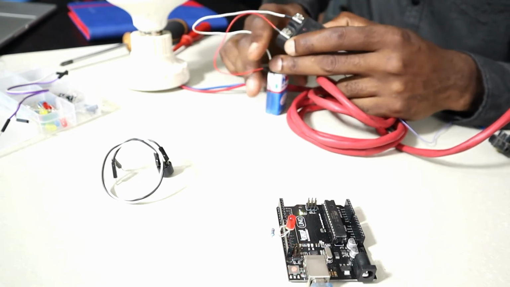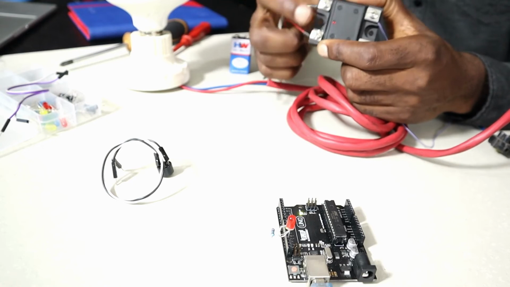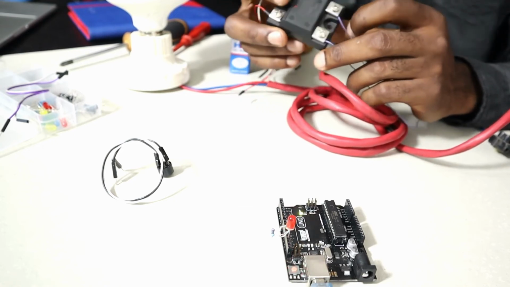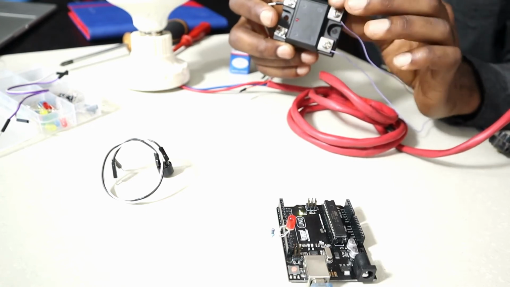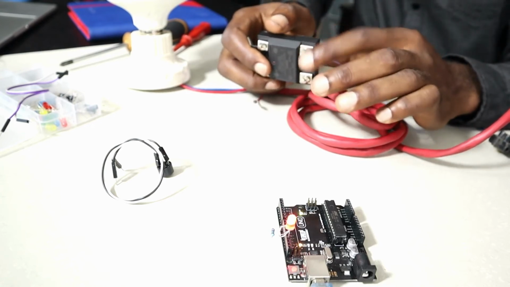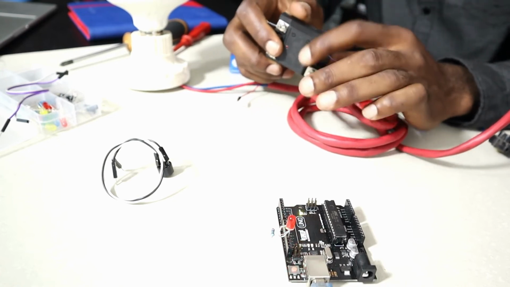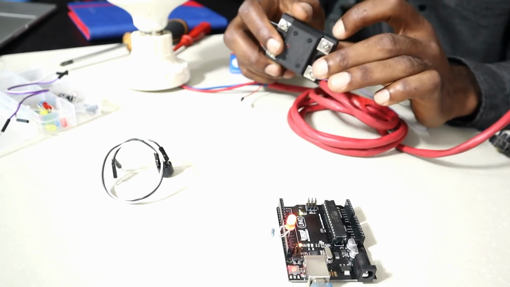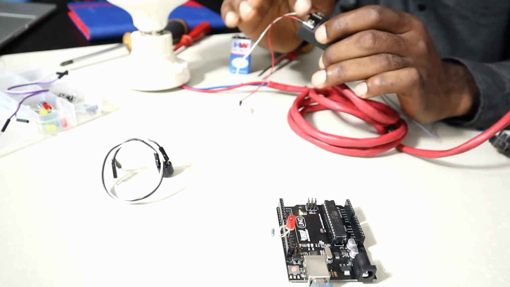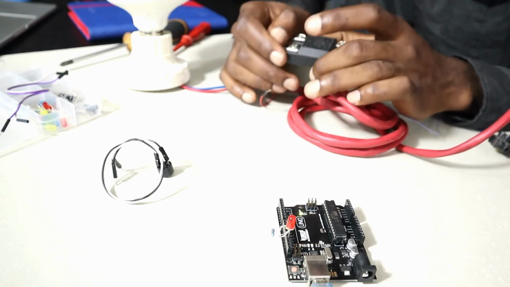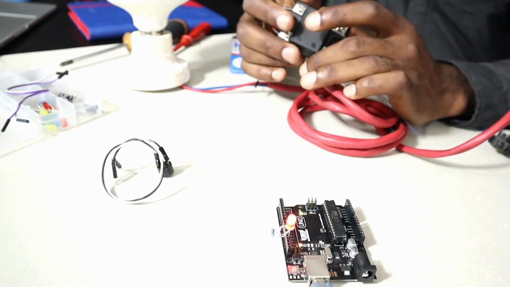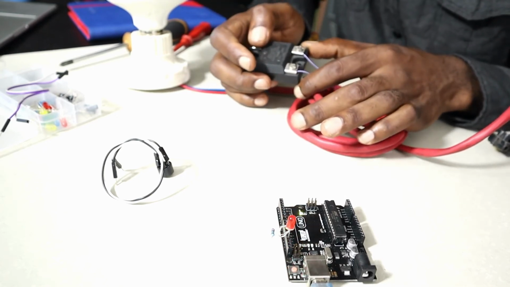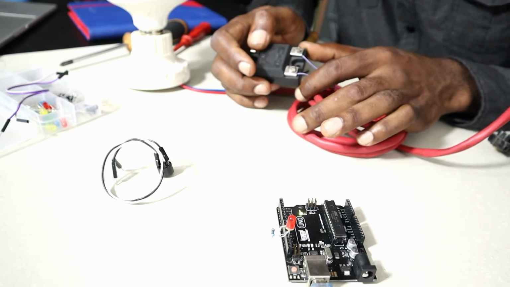So what actually happens is that if you apply a voltage from 4 to 32 volts on these 2 pins, it closes here, it latches here. Pins 1 and 2 close, and this is rated 40 amps.